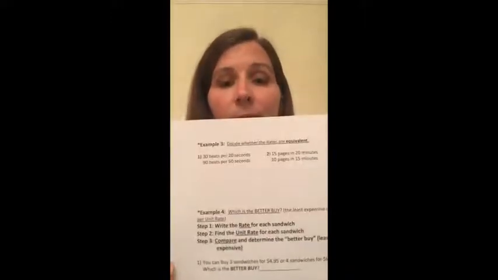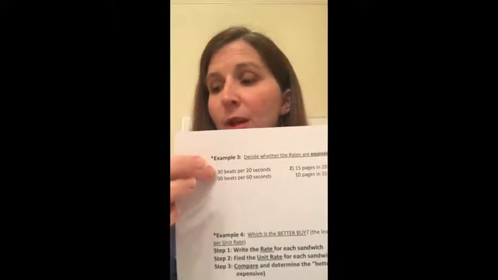Okay, at the top of the next page, example 3, we are going to decide whether the rates are equivalent. So we have 2 different rates. Number 1, we have 30 beats per 20 seconds and 90 beats per 60 seconds. Now we have 2 different ways that we can decide whether the rates are equivalent.